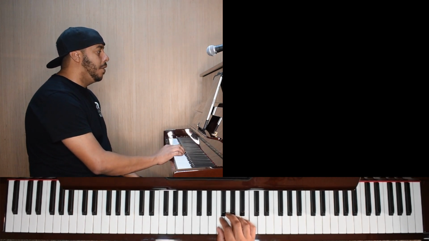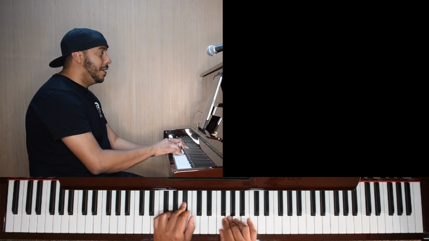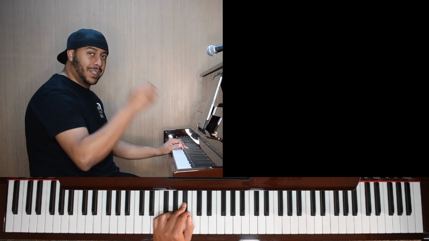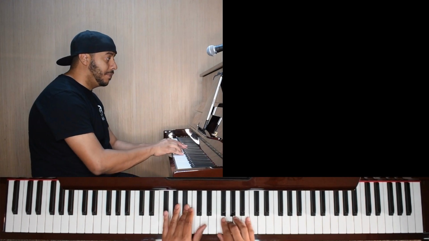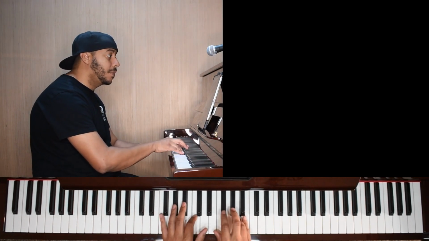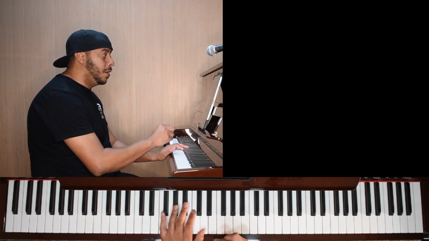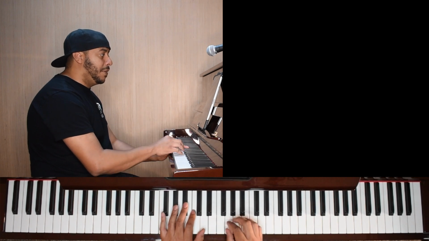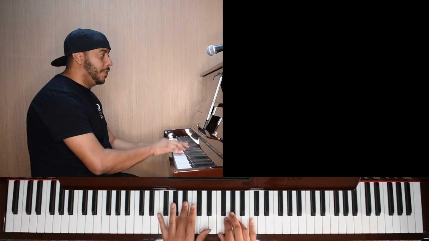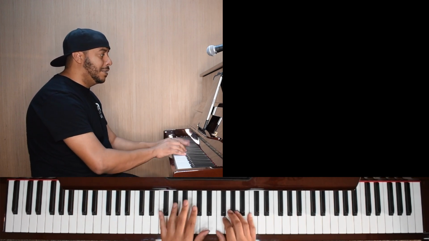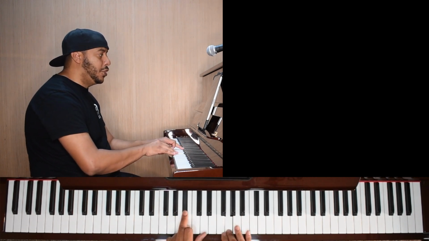Okay, now measure 9. We have this grace note on A to G. Make sure that the A lines up with that B flat on the left hand, instead of the alternate, which would be the G lining up with the B flat. This is a big no-no for this time period. It needs to be A to G, but A needs to line up with the B flat, and then you move to the G quickly.